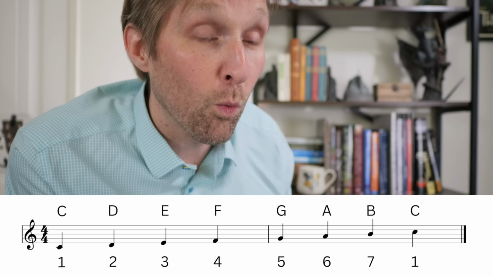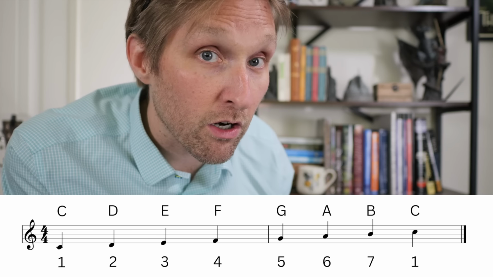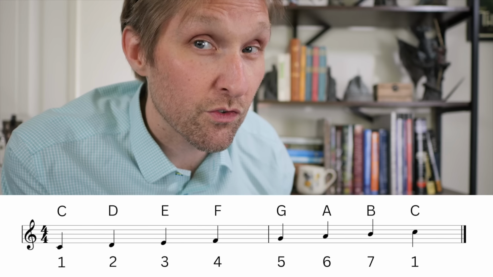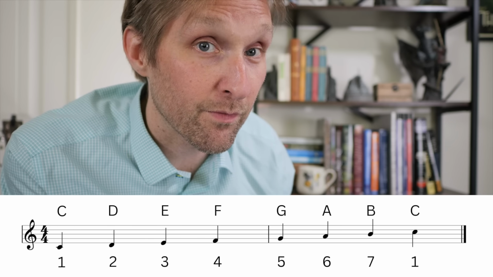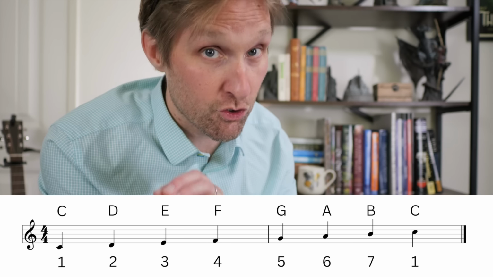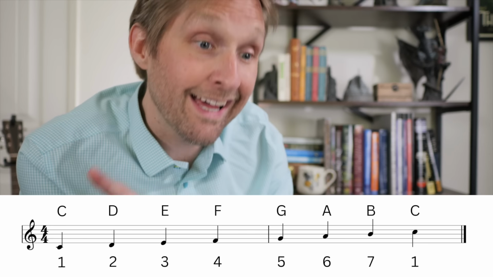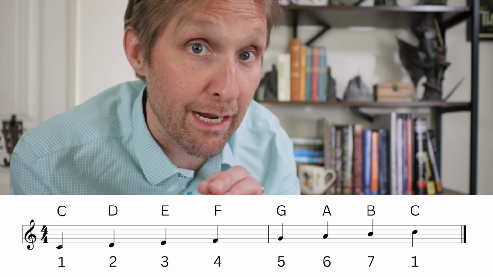Guys, what do you think the notes are in a C minor 7 chord? Here's what it is. You take a C minor triad, which is C, E flat. You have the lowered third because there's minor in the name of the chord.